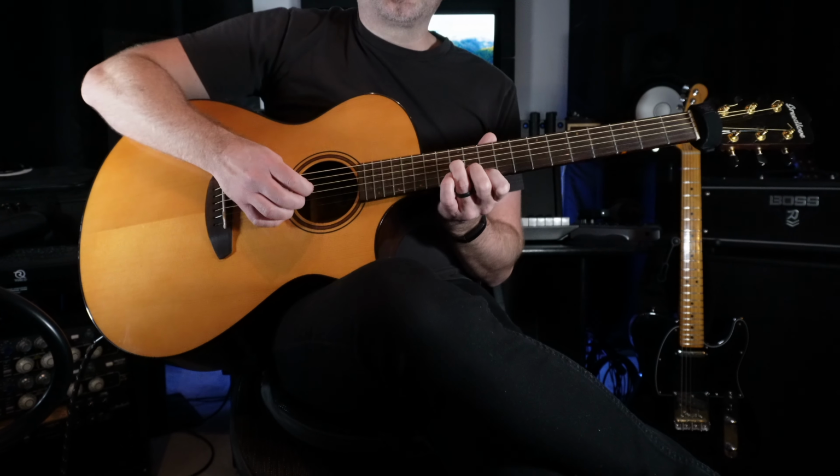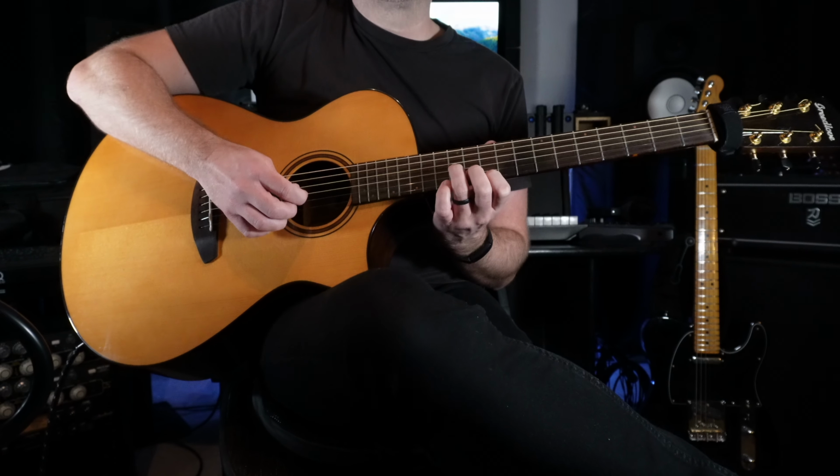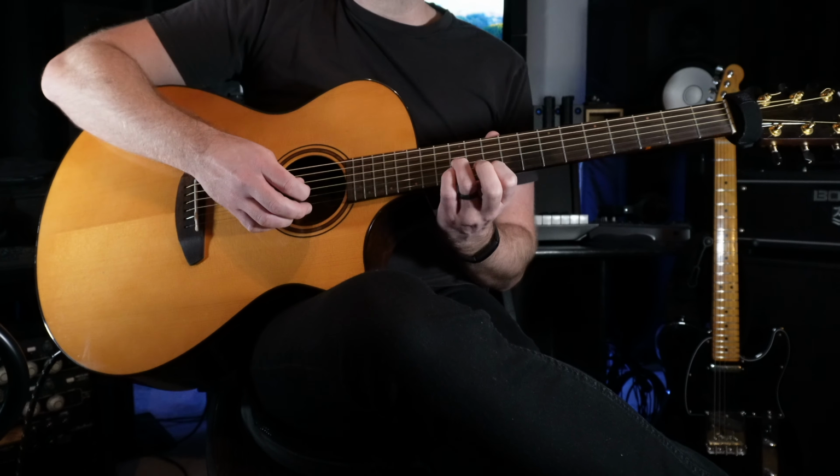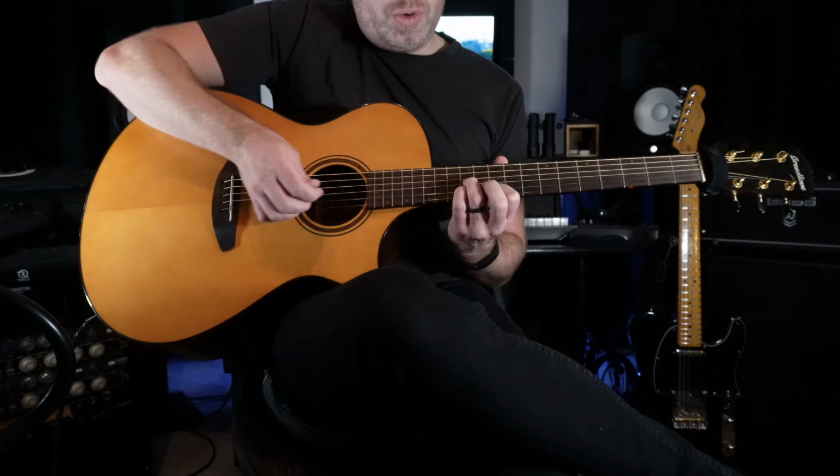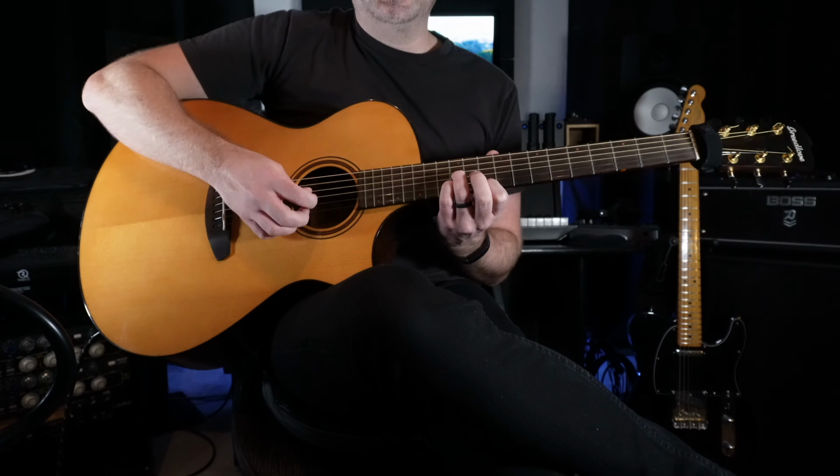This is a minor triad. You might call this a G minor triad. To make this a G major triad, or just a G triad, all we'd have to do is put this pinky up, one note here, and turn it into a major triad.